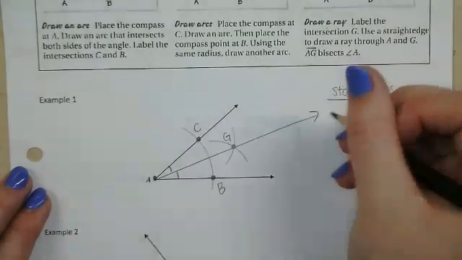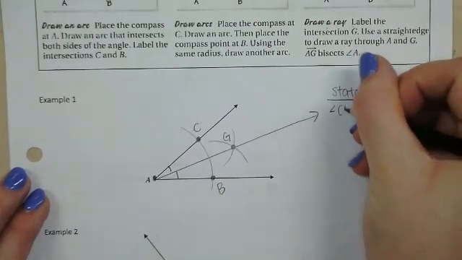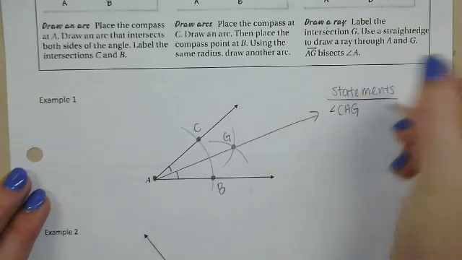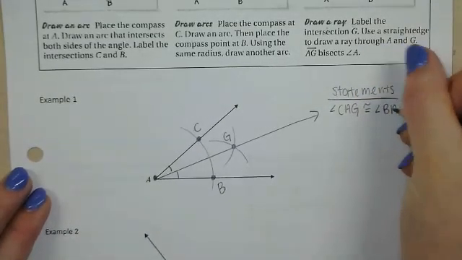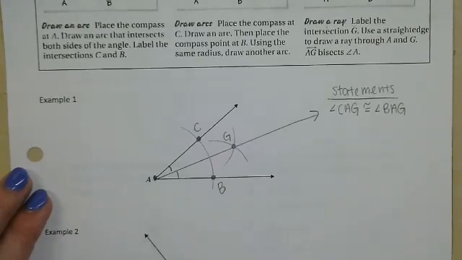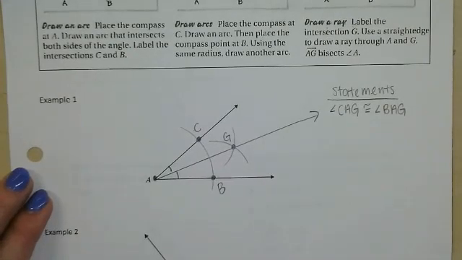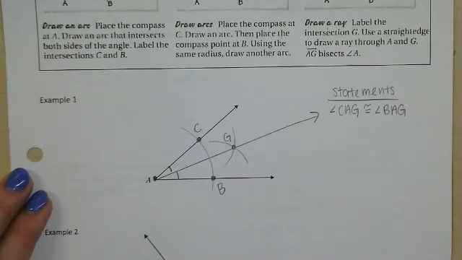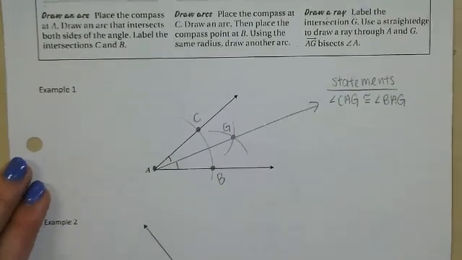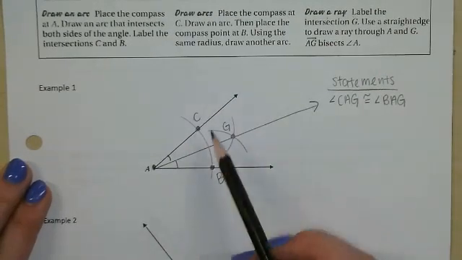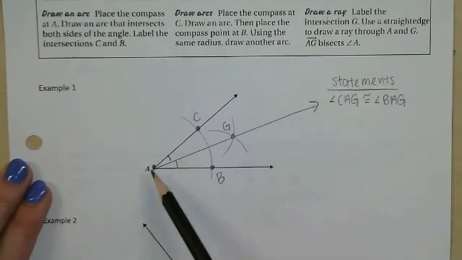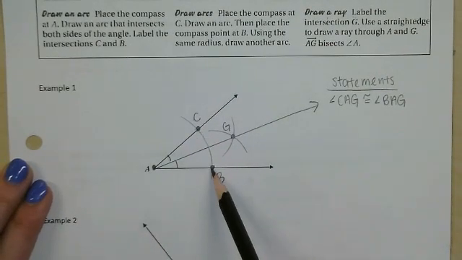So I'm going to be able to say that angle CAG is congruent to angle BAG, right? All right, now I should also be able to compare each one of those angles to the entire angle that we had before it was bisected. So the entire angle would be angle CAB, right?